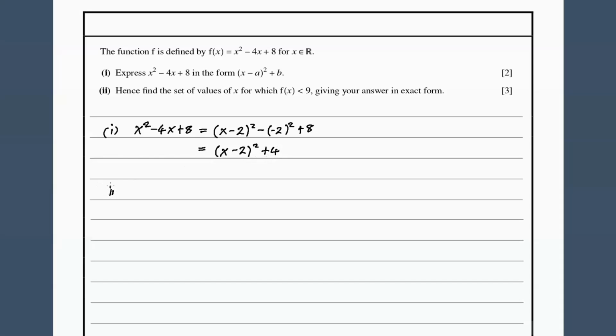Now on part 2, they say hence find the set of values of x for which f of x is less than 9, giving your answer in exact form. Right, so here we're saying for f of x is less than 9, this is like saying x minus 2 squared plus 4 is less than 9, and I'll take the 9 to the left, so it's basically x minus 2 squared, and 4 minus 9 is minus 5, and it's less than 0.